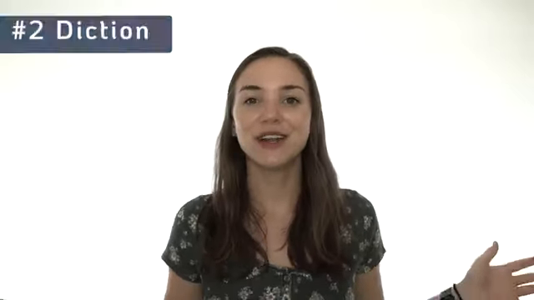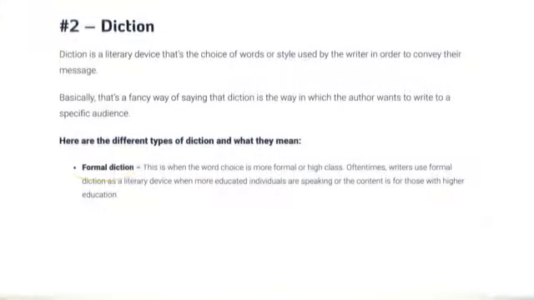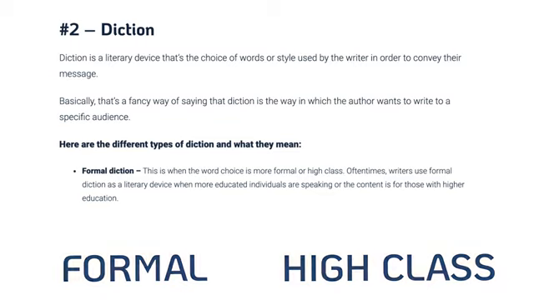Literary device number two is diction. Basically, diction is just the choice of words and style of the way that you're writing. There are a few different types of diction that you can use, and it really helps separate what type of book it is and the tone overall. We have formal diction, which is basically when you're using a more formal or higher class, more educated way of speaking. The reason you would use formal diction is perhaps when you have a book that is meant for a more educated audience, or you have a character within your book who is of a higher class and you're hoping to get that message across.